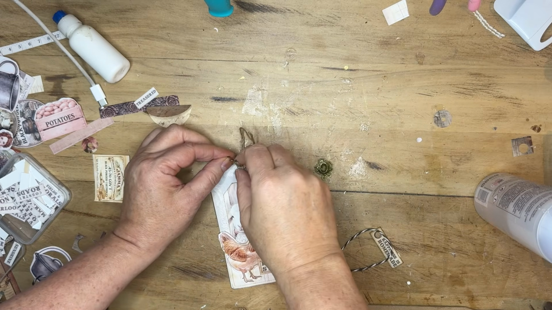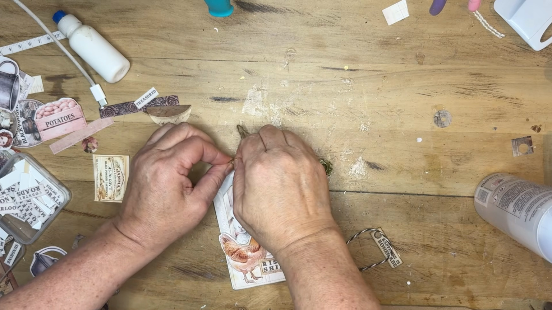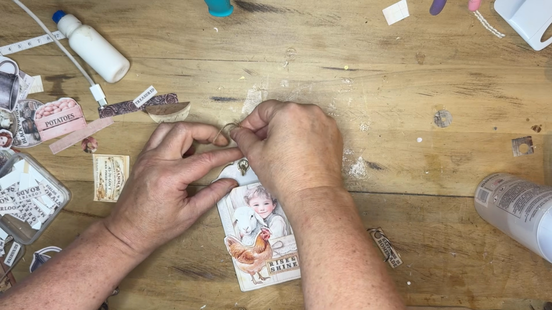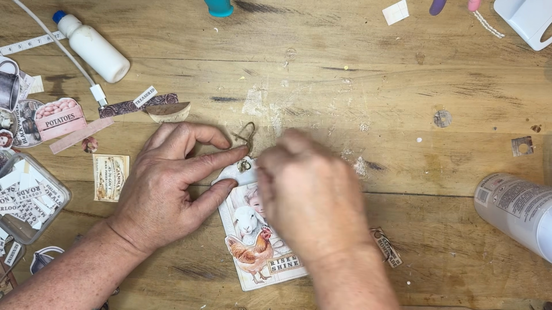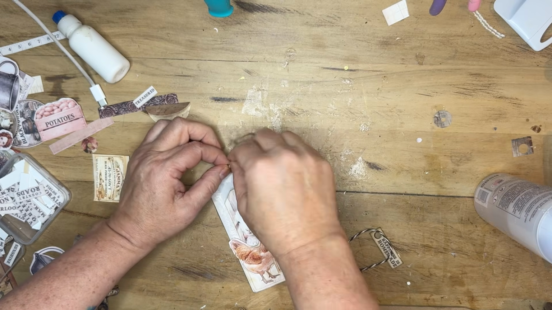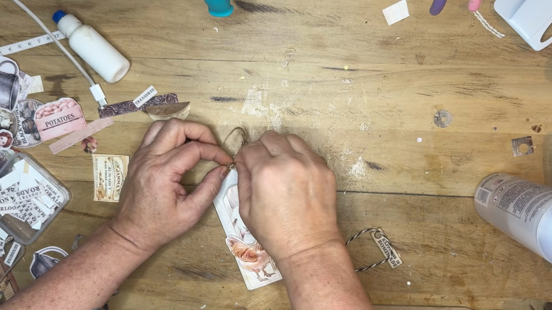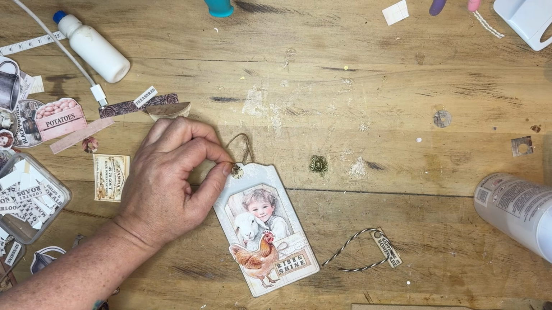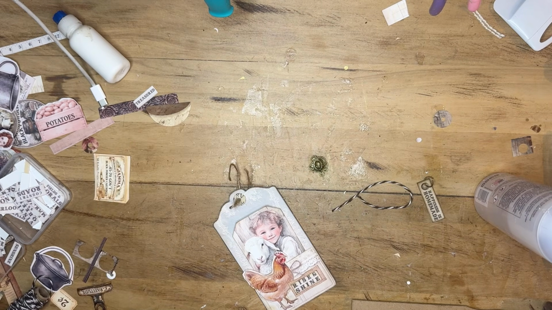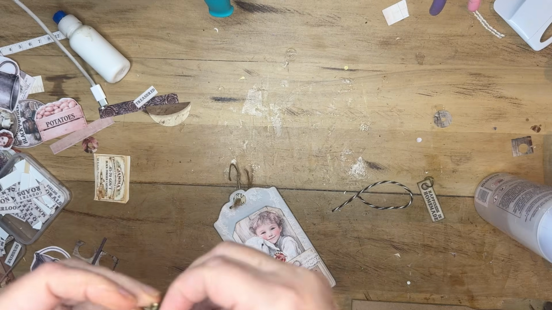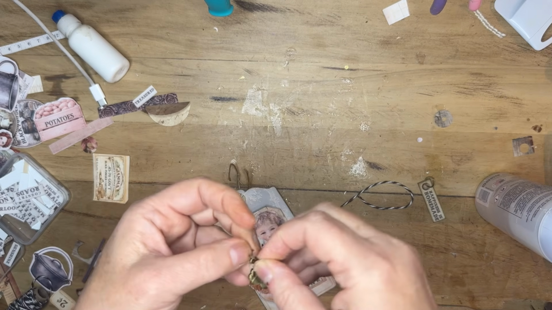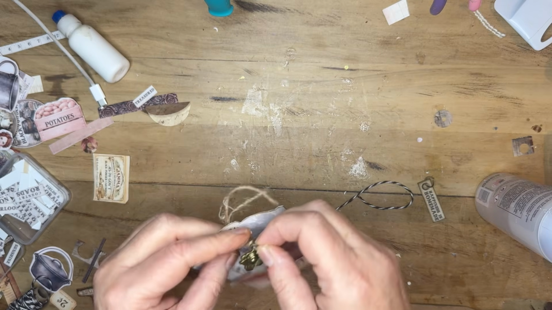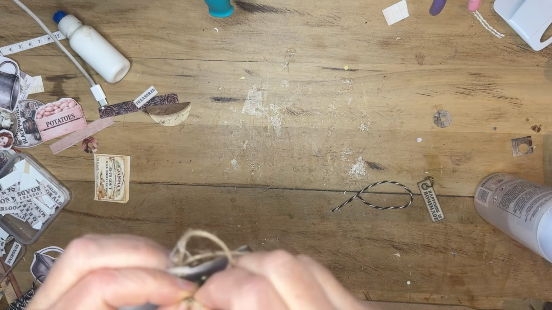I'll use a, I forget what the circle things are called. Yep. I'll use one of those, and then, oops, I want a smaller one. So it's a jump ring that came to me. So go ahead and put your charm on, and then you can just kind of hook it through your hole.